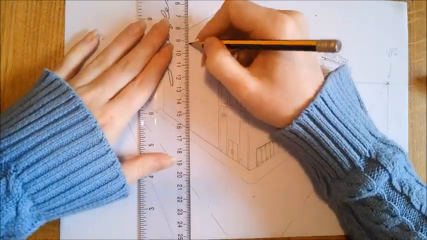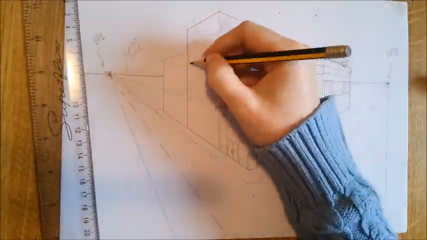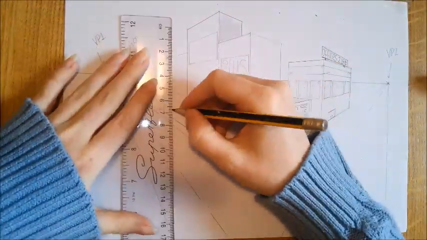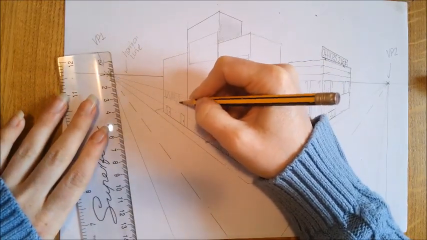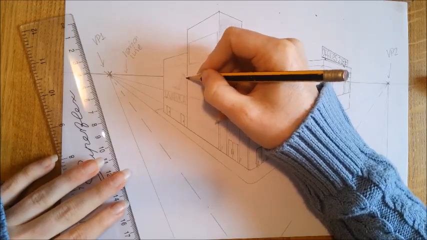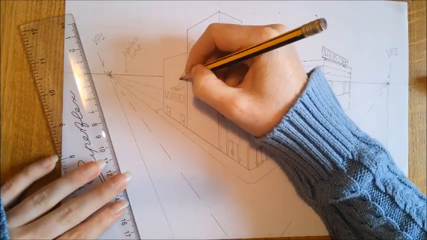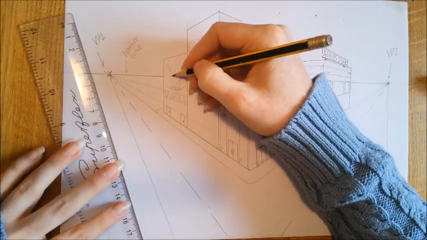Now, this is your final piece, so it's not mine, it's not anyone else's. I think once you've drawn your buildings, you should make it personal to you. Now, this could be through the shop sign, or a theme that represents your interests, or where you've been on holiday, or where you'd like to go.